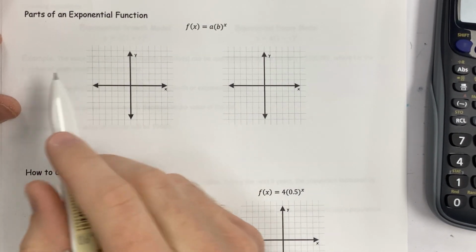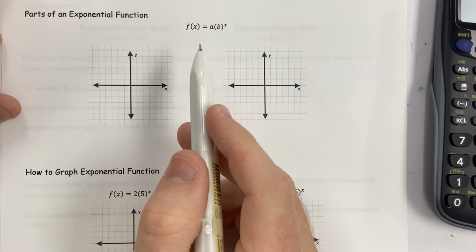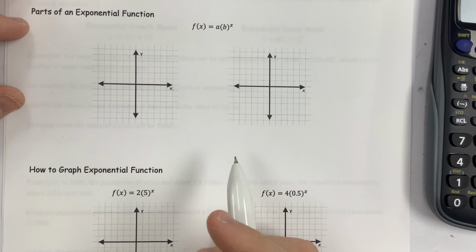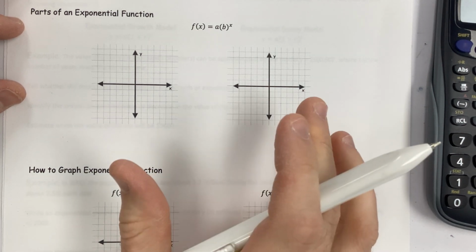So these are the notes on exponential functions. I'm going to do a briefer version than what's on Schoology because I've got limited time. But here they are, and you can take the notes from this.